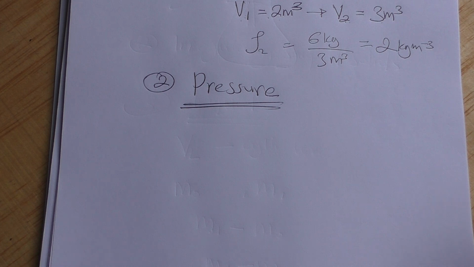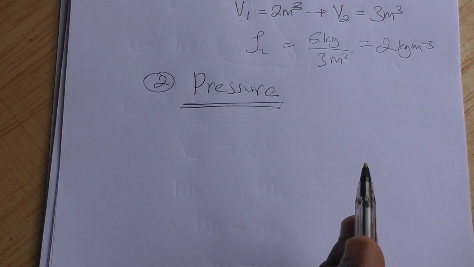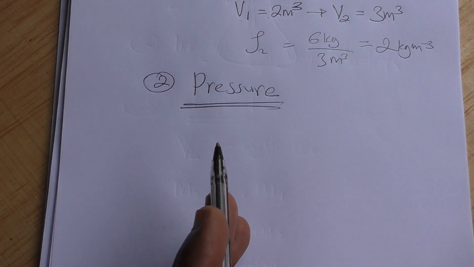because volume is inversely proportional to density, meaning a decrease in volume increases density, and an increase in volume decreases density.